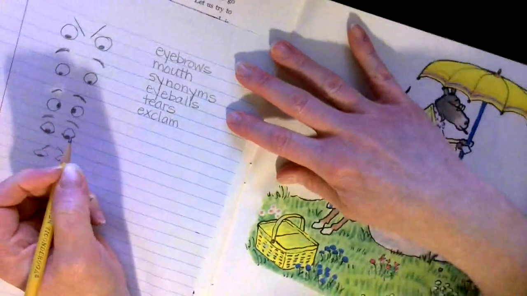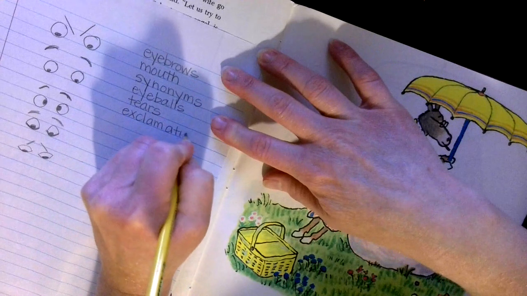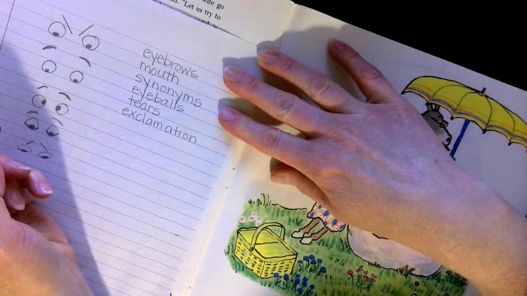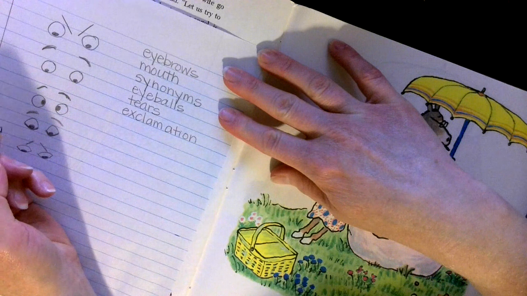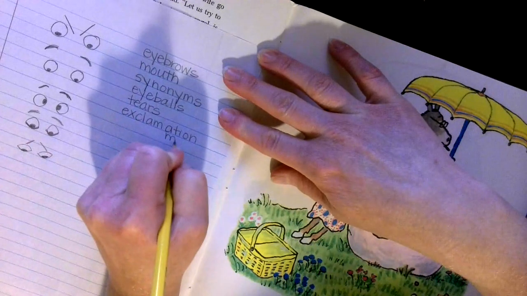Exclamation marks. And I told you, I'm left-handed, so to try to write straight, I have to turn my paper.